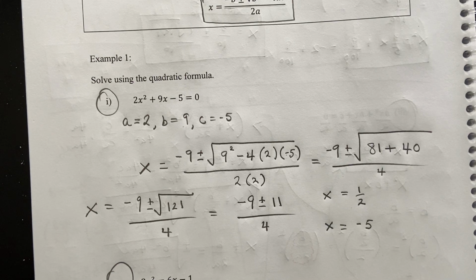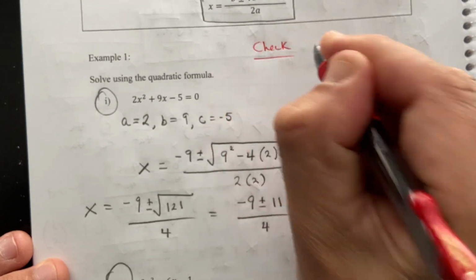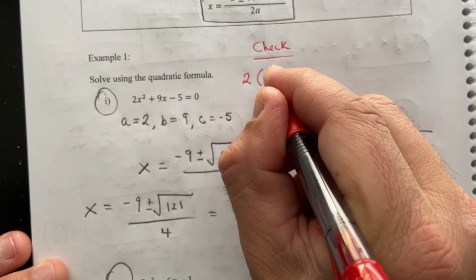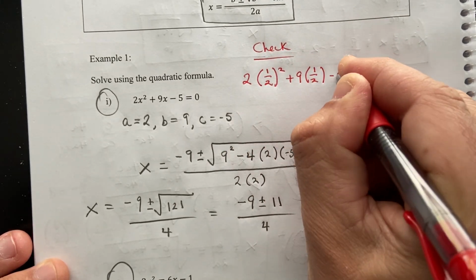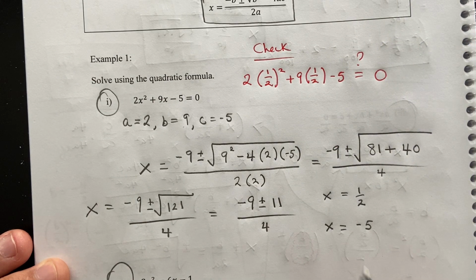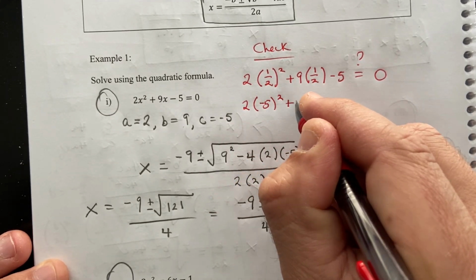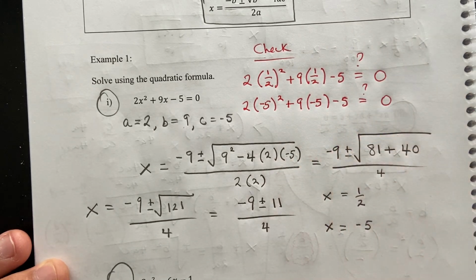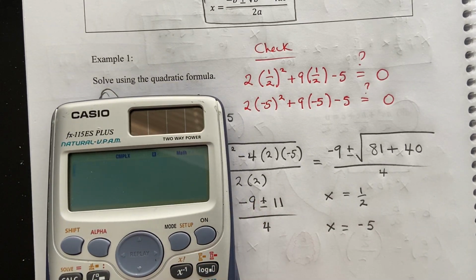Let's do a quick check on that. So plugging in a half, I would be claiming that 2 times a half squared plus 9 times a half, then reducing by 5, should be equal to 0. And then with the negative 5, I'm claiming that 2 times negative 5 squared plus 9 times negative 5 minus 5 is 0. So maybe I'll grab the calculator to help out.